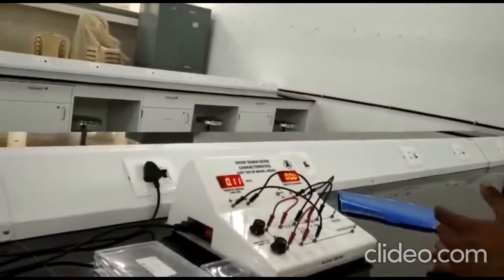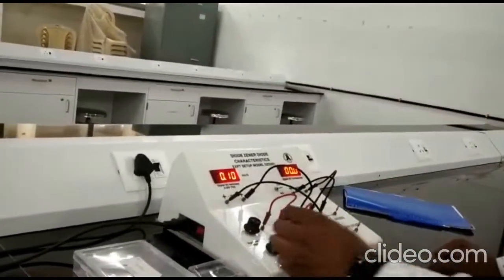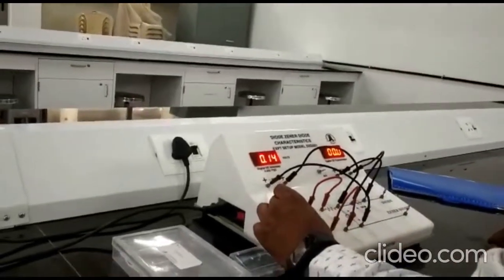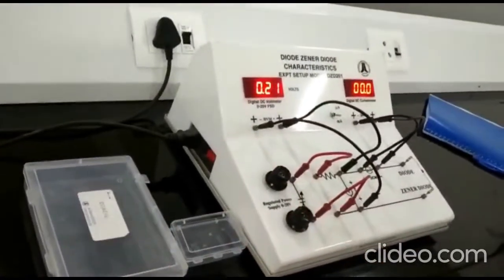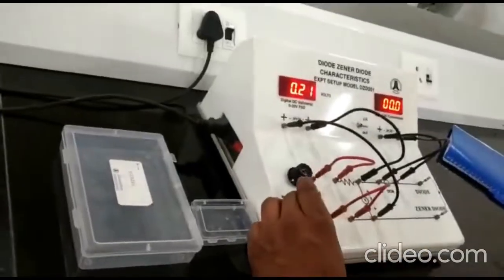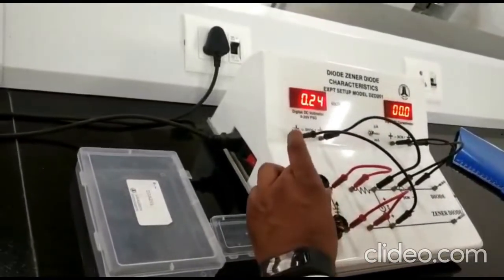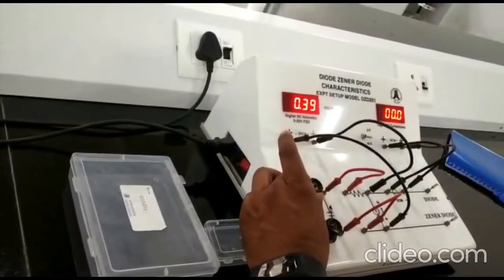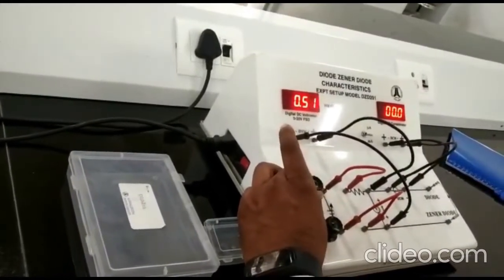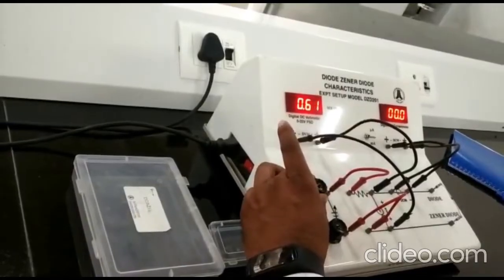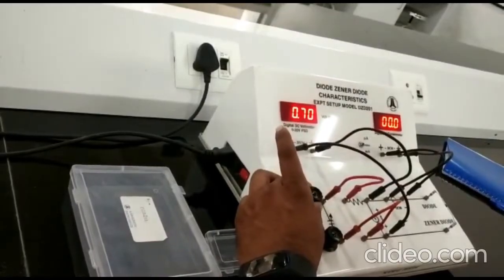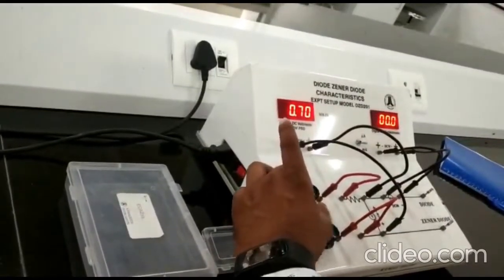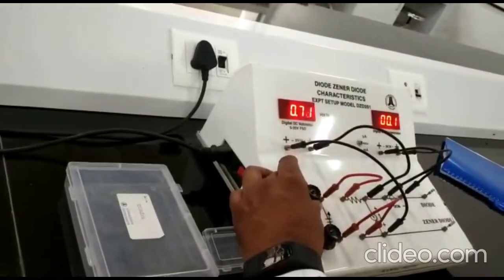Now the value is 0.1 volts and the value of current is 0. Again, I am going to increase to 0.2 volts. Again, the current value is 0 milliampere. So again, I am going to increase to 0.3, 0.4, 0.5, 0.6, 0.7. Still it is 0 at 0.7.